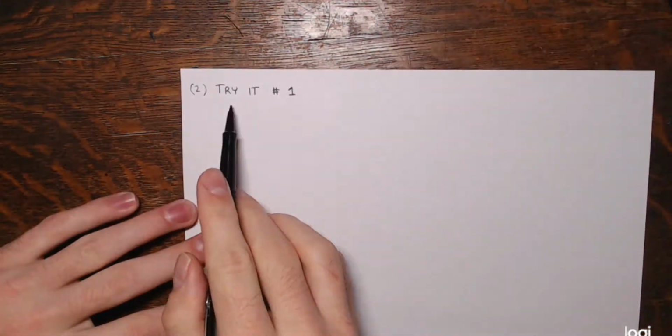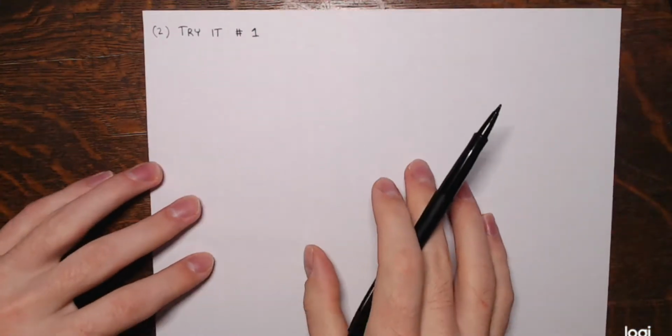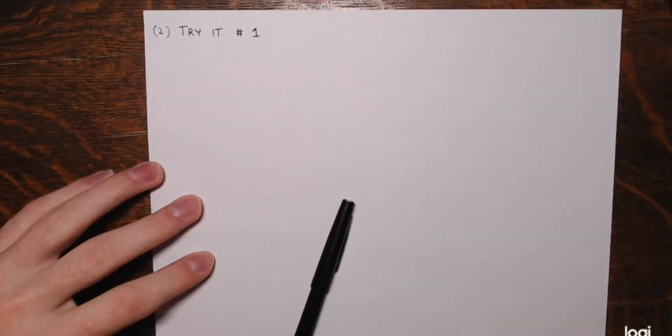Alright. The next example I want to show you is the try it problem number 1 from the same section from the text. So let's take a look at that.